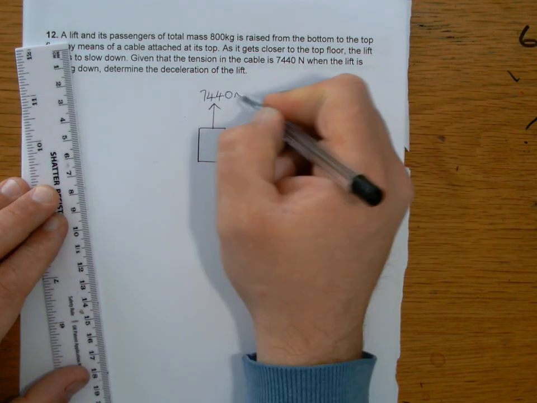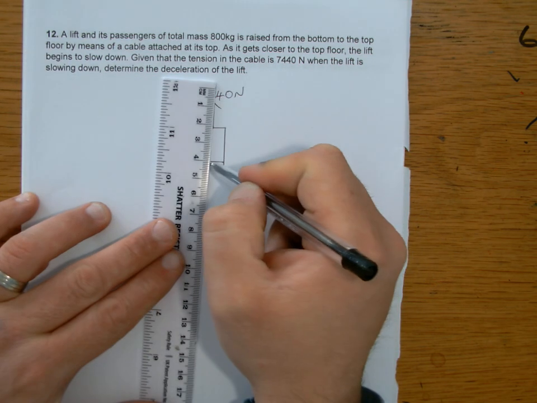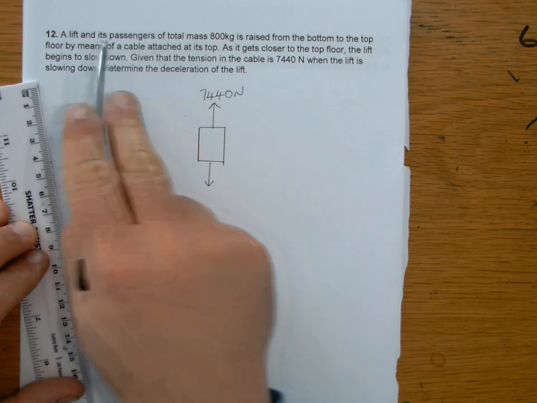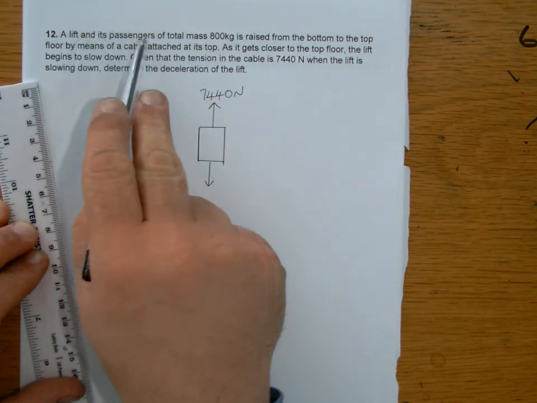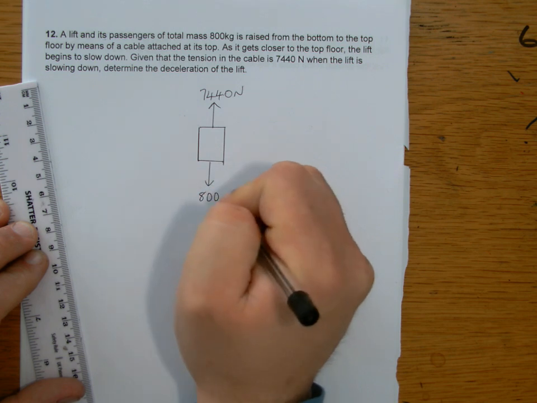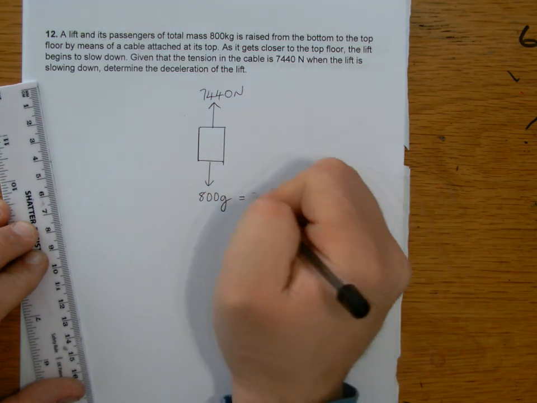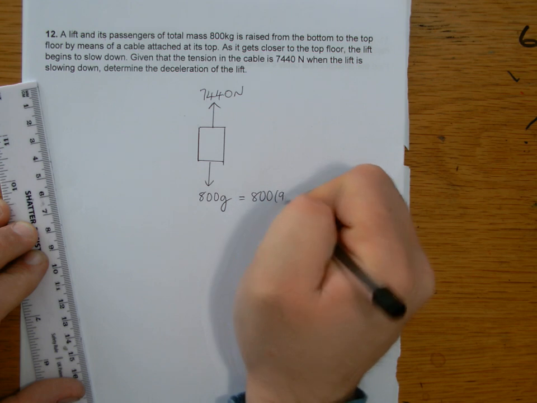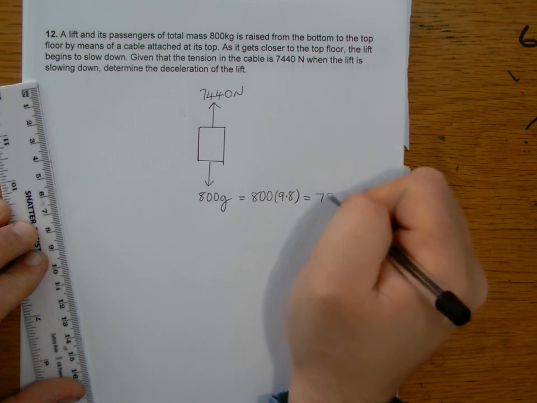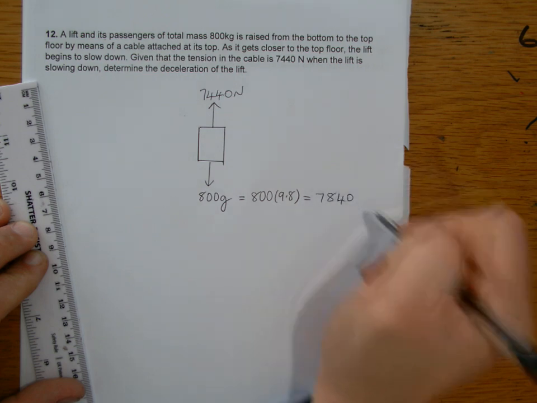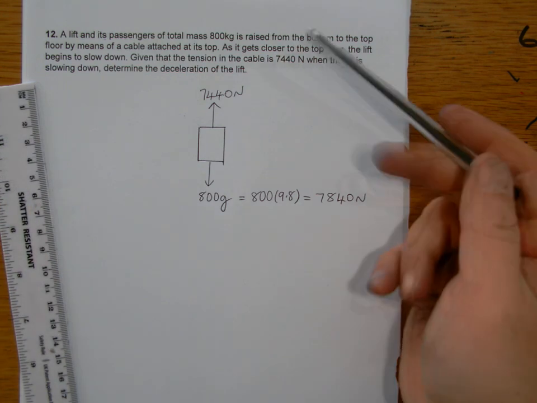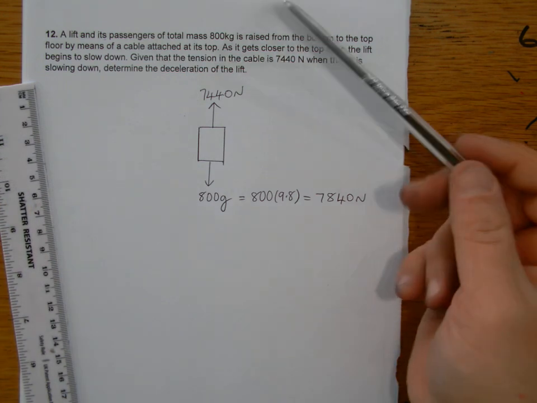Okay, so we're given the tension, 7,440 newtons, in that cable. We can also work out the weight of the lift. It says the total mass, a combination of the lift and the passengers, is 800 kilograms, so mass times gravity, 800g. If I work that out, that's 800 times 9.8. On my calculator, I get 7,840 newtons.